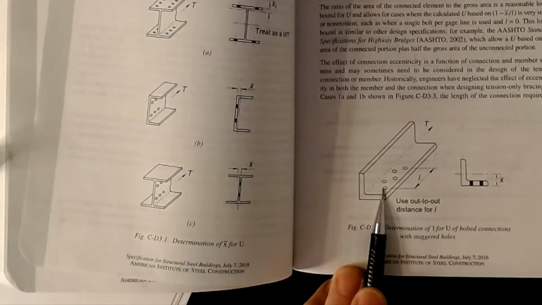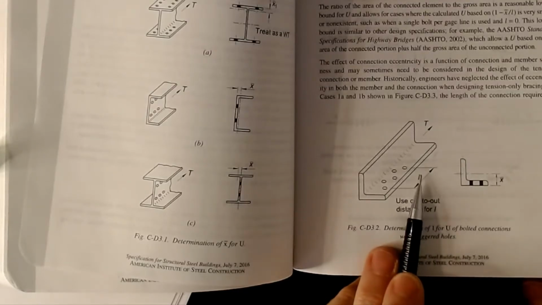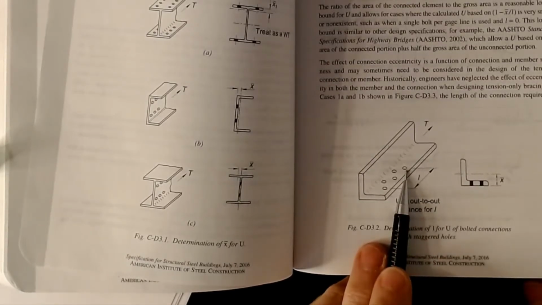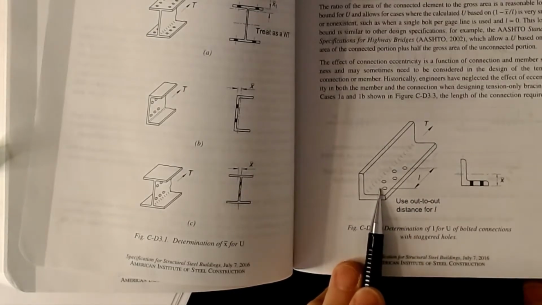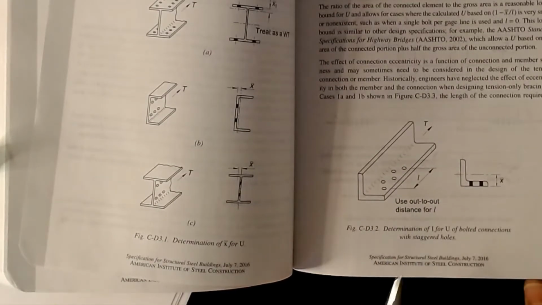Now, in practice, I typically just take it as a center-to-center value, something that's just a little bit smaller than what is allowed. Just for the ease of calculation, and it'll cost me a few percent, but it saves me time in the calculations. Generally speaking, when I've done the details, I have the center-to-center hole dimensions, so it just gives me a little bit of extra insurance. It doesn't make a huge difference. But AISC says it can be an out-to-out dimension, and that's the nature of where those parameters are coming from.